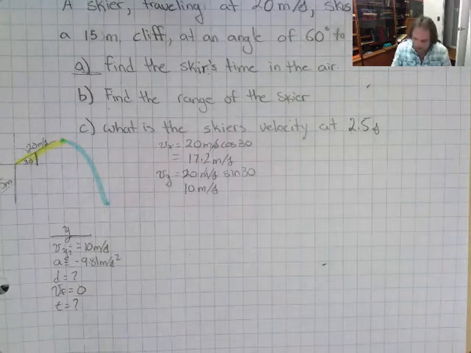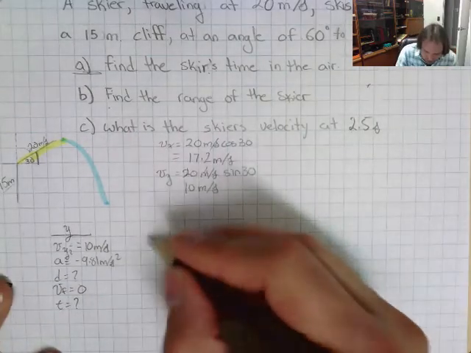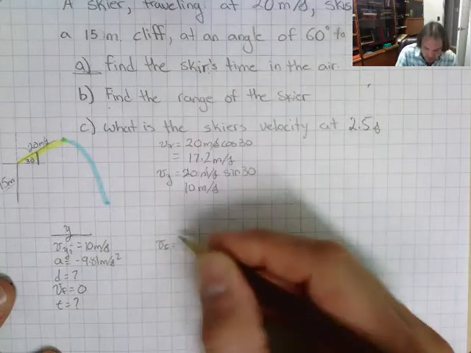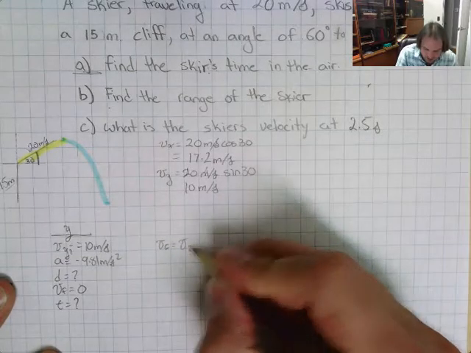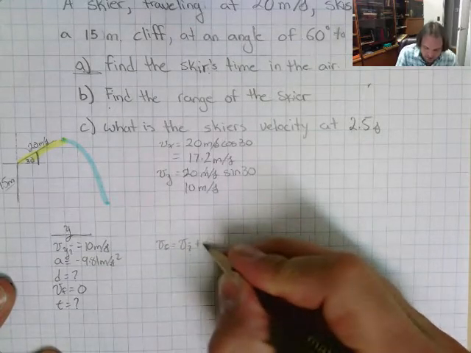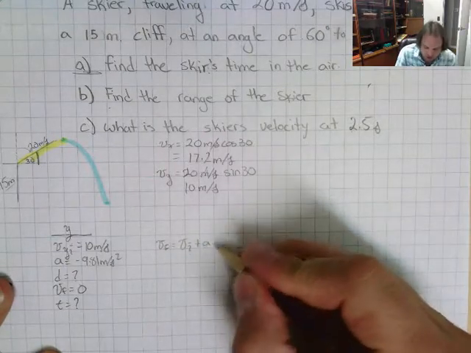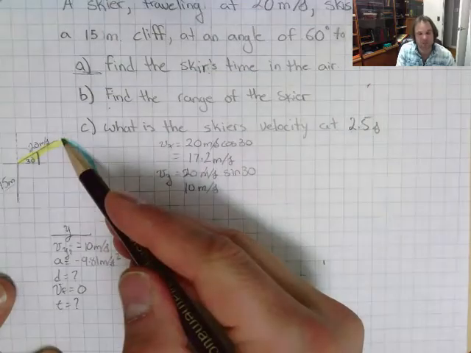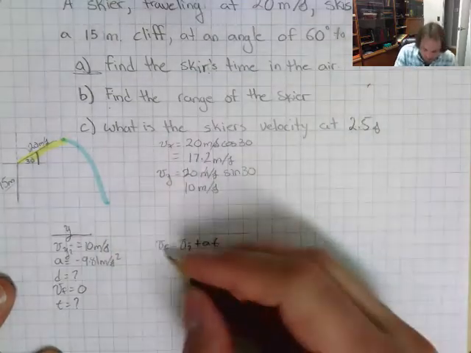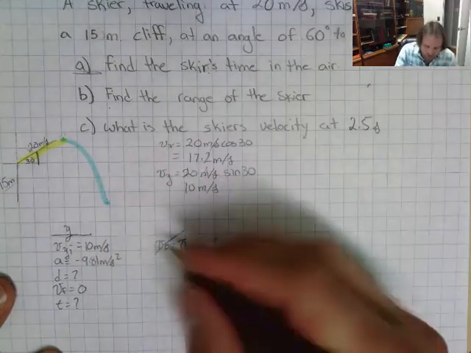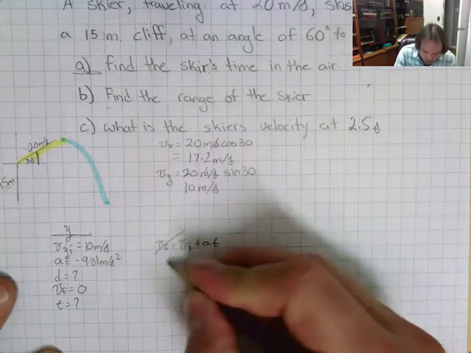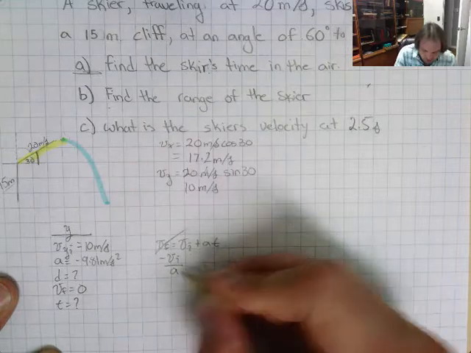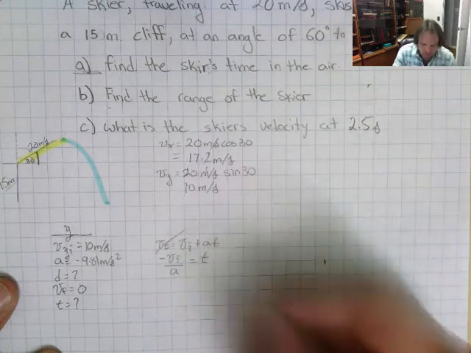All right, so our first equation we're going to use is this one right here, where Vf is equal to initial velocity plus acceleration times time. Well, we know my final velocity is equal to 0 at that maximum height, so we could just cross that off. Now we're going to rearrange this for time. I'm going to get negative Vi, initial velocity, divided by my acceleration is equal to my time.